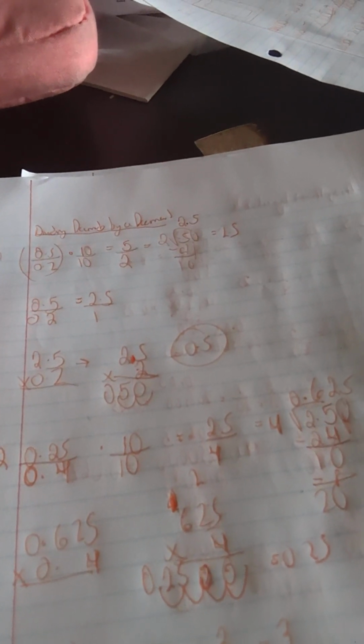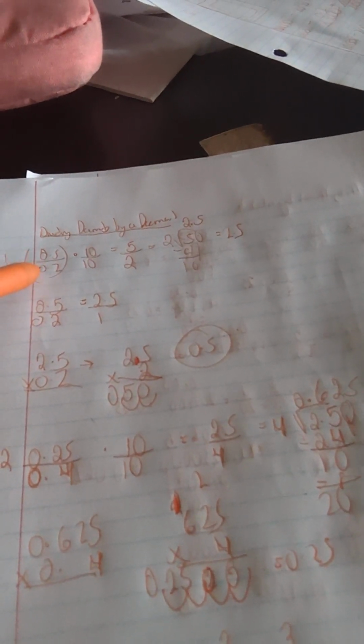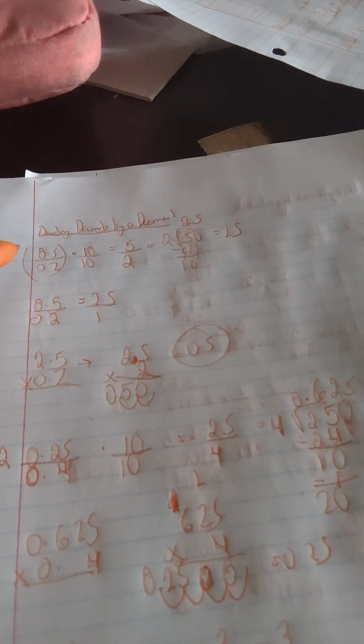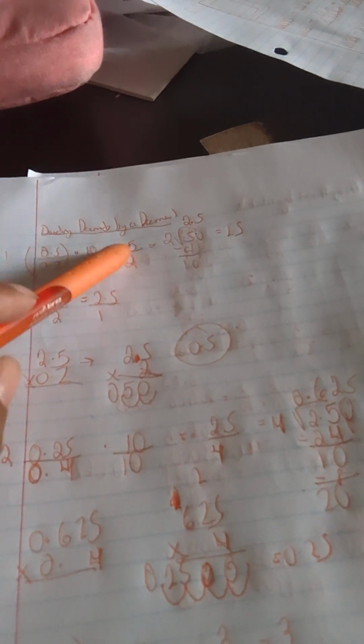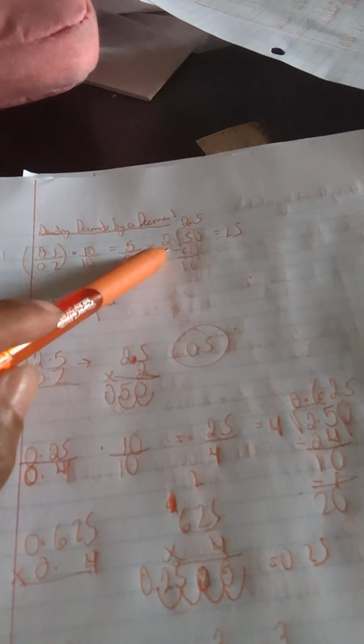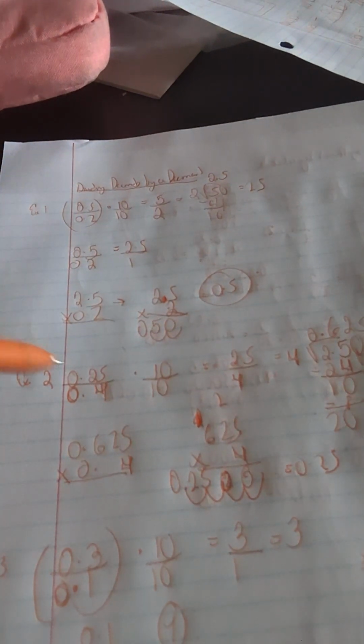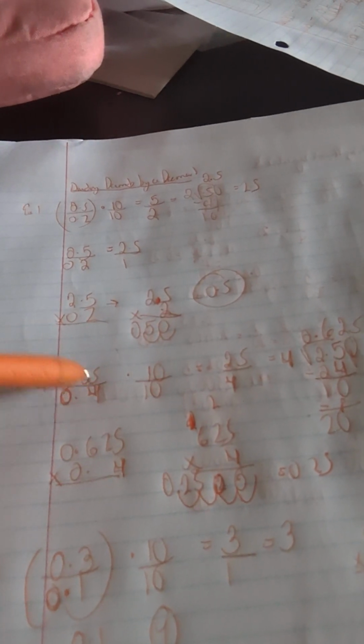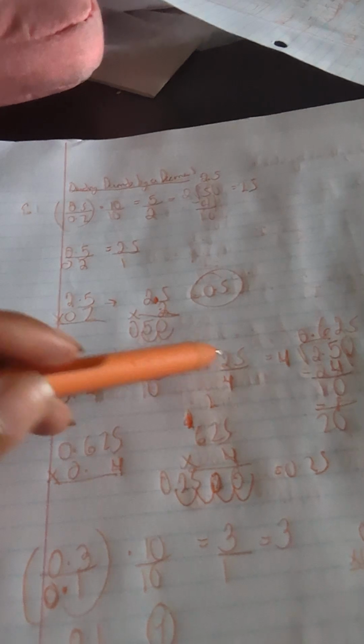So basically, the step-by-step process when you want to divide a decimal by a decimal is to multiply by a base of 10 so that we make the bottom part a whole number. Once you have the fraction, you divide it like a regular number, and then you get the answer. Same thing here: we're multiplying by 10 because we're trying to make the bottom part a whole number, and then we divide like a regular fraction.